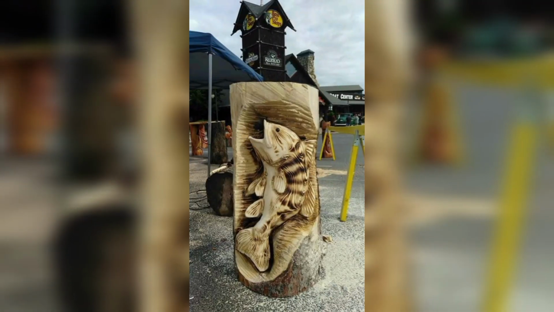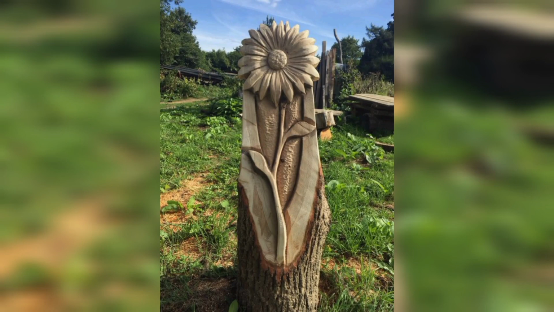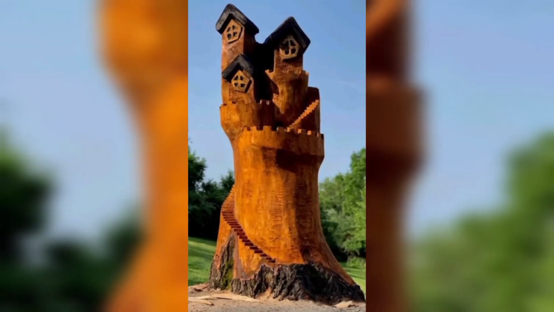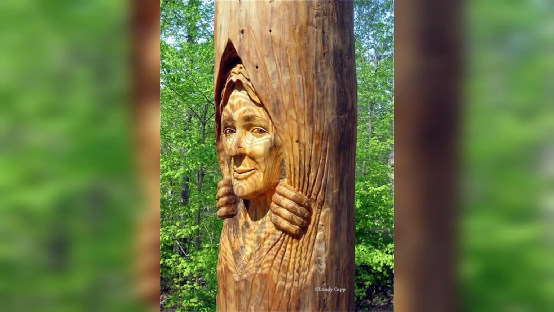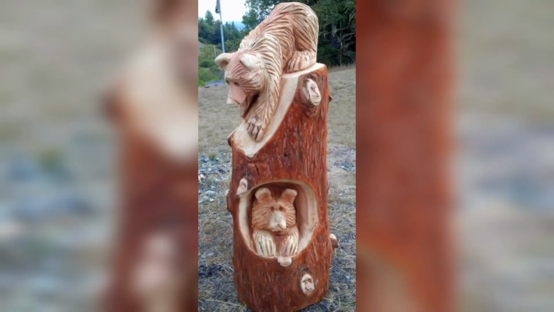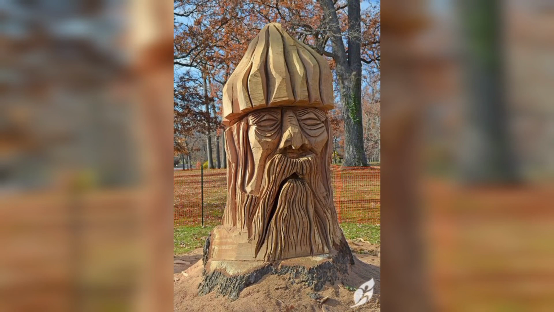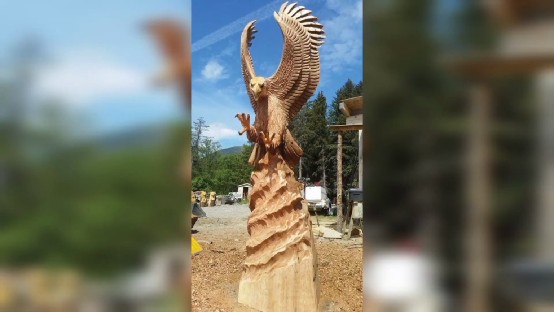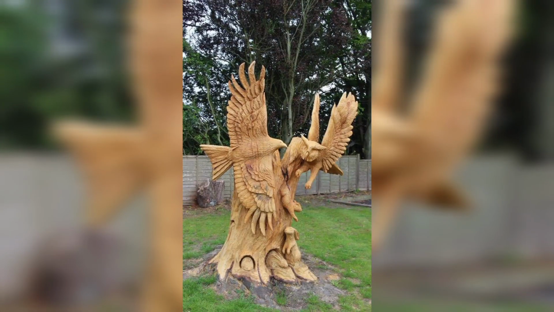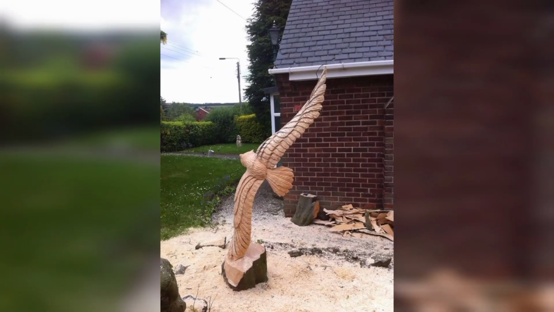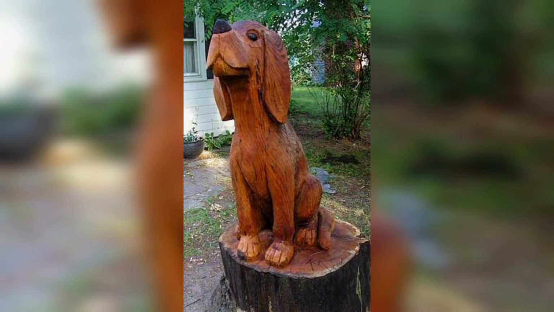Chainsaw wood carving is a popular form of art that involves the use of a chainsaw to carve and design out of wood. With its ability to remove a large amount of material quickly, the chainsaw is a powerful tool that allows artists to create intricate and detailed designs in a relatively short amount of time. In this video, we will explore some chainsaw wood carving design ideas that can inspire your creativity and help you to create stunning works of art.